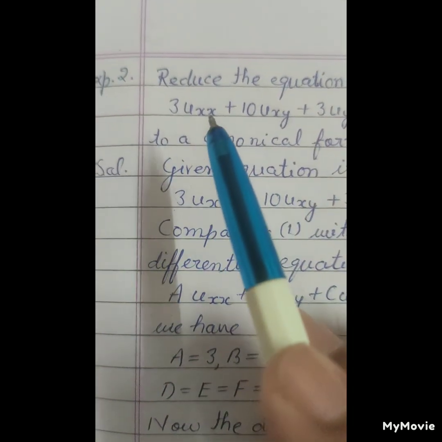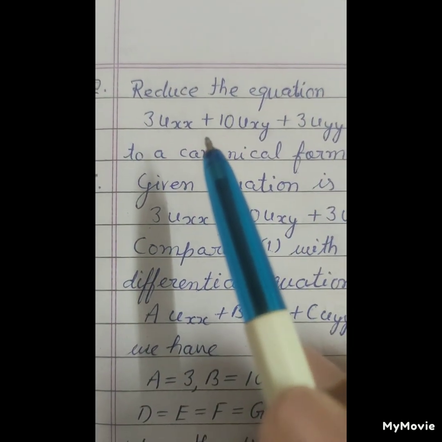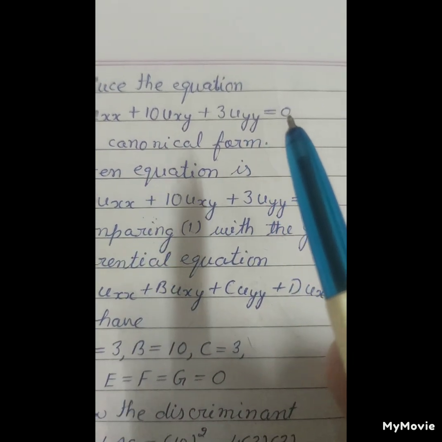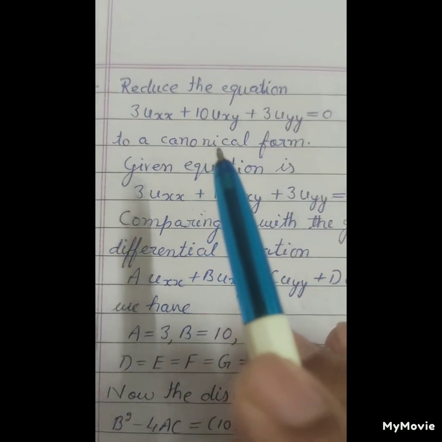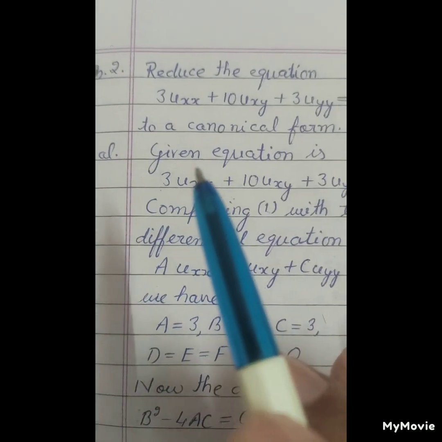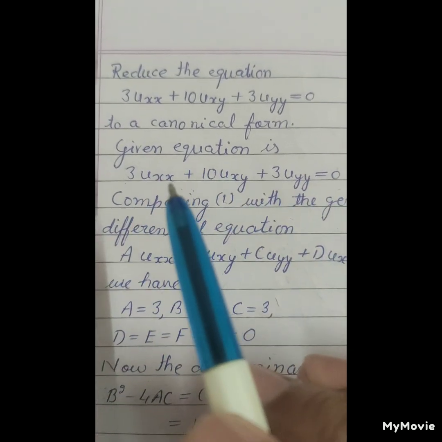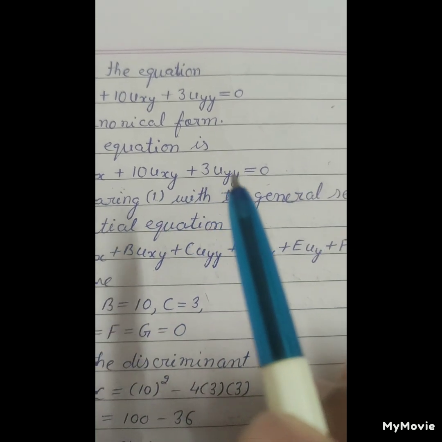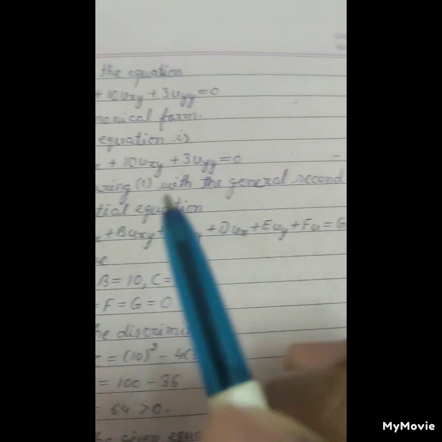Reduce the equation 3u_xx + 10u_xy + 3u_yy = 0 to a canonical form. Solution: the given equation is 3u_xx + 10u_xy + 3u_yy = 0.